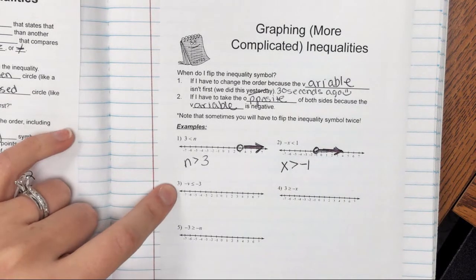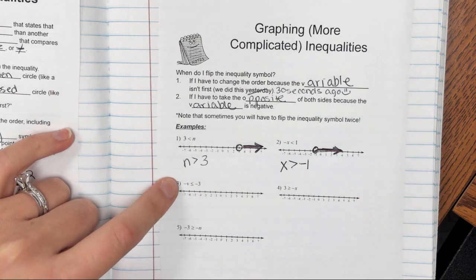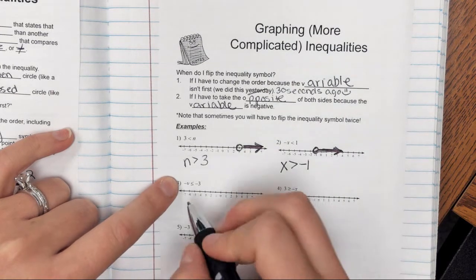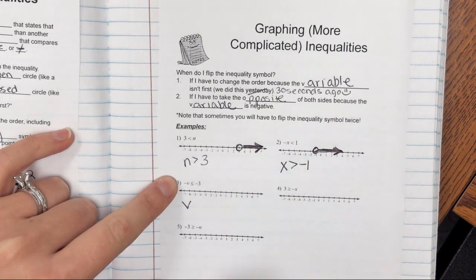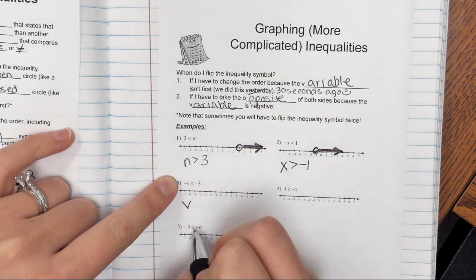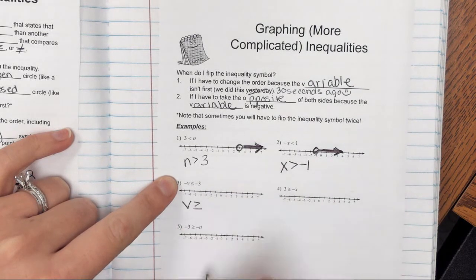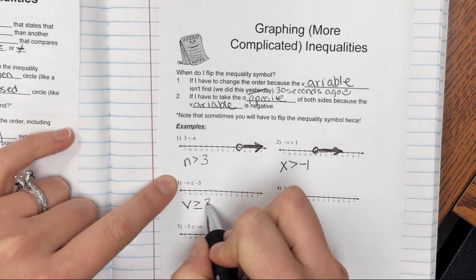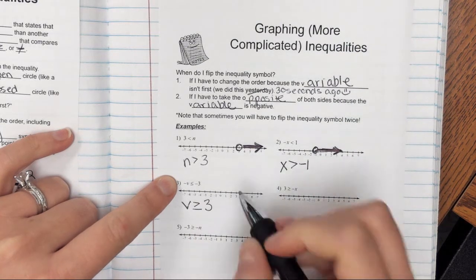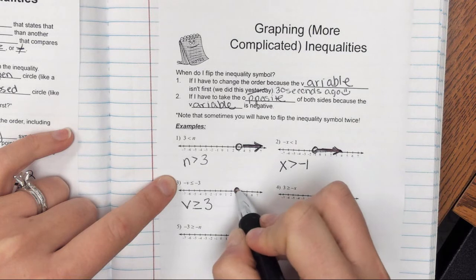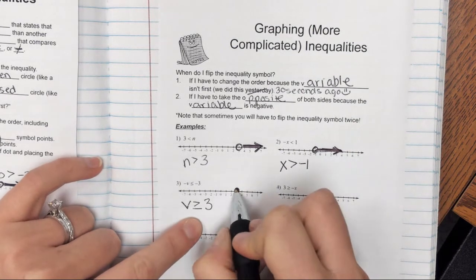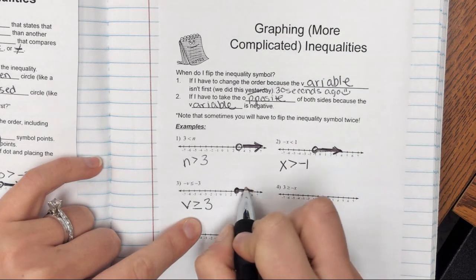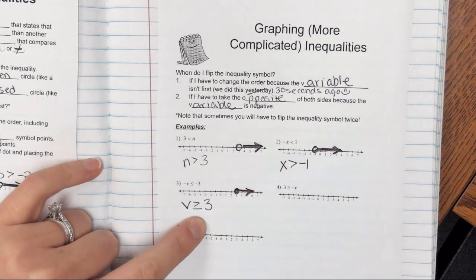Number 3, I have negative v is less than or equal to negative 3. Notice again my variable is negative. So in order to fix that, I'm going to take the opposite of everything. V is the opposite of less than or equal to is greater than or equal to, and the opposite of negative 3 is 3. So I have a closed dot on 3, and my arrow is going to point to the right, because that's where all the numbers greater than 3 are located on the number line.